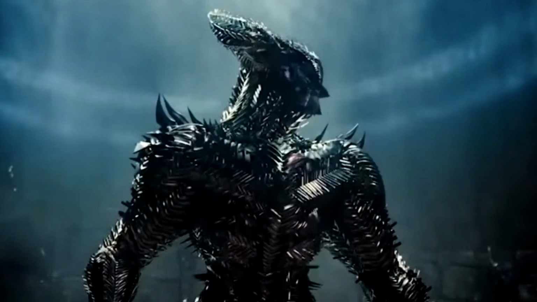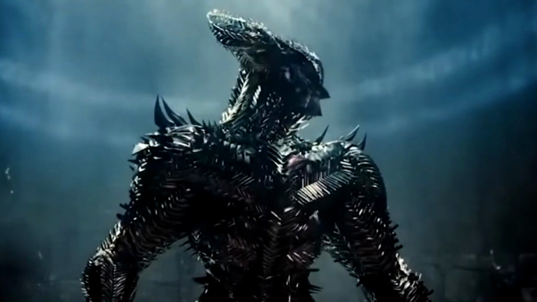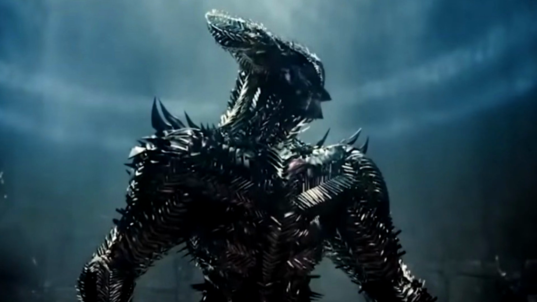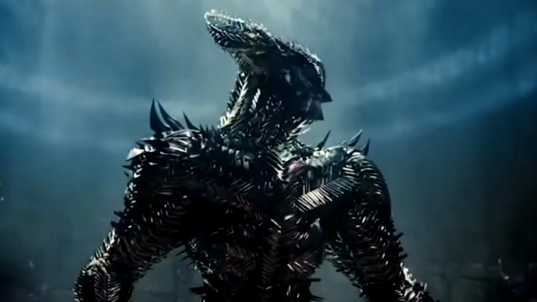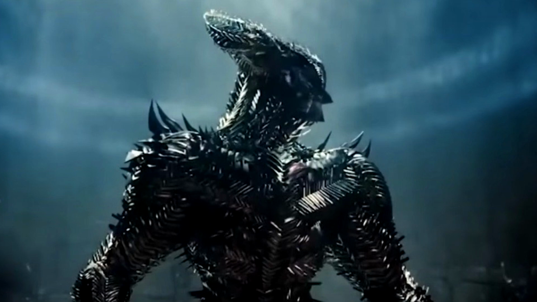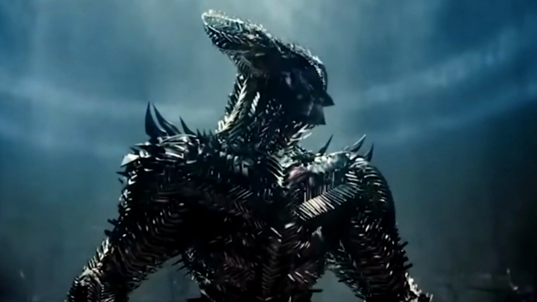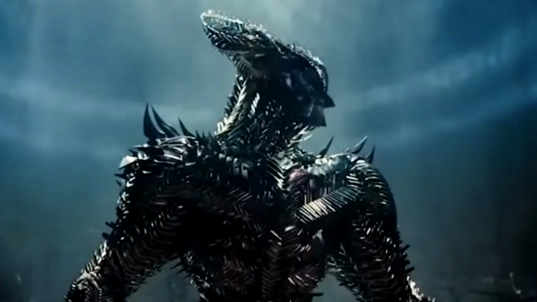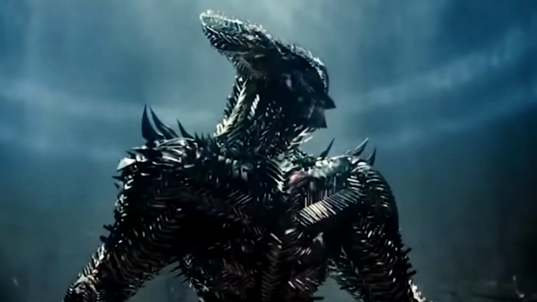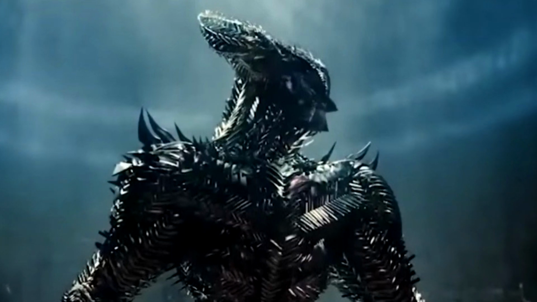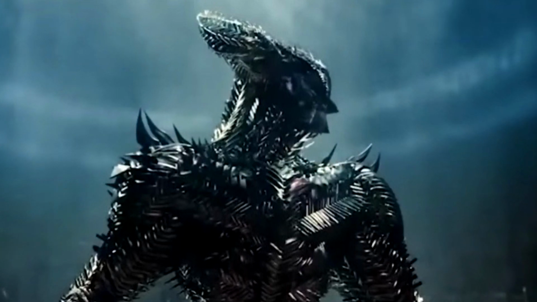Soon after, we learn that Steppenwolf is bigger, more threatening, and has a backstory. Steppenwolf's motivation as an antagonist in the original Justice League is exceptionally thin. We hardly know anything about him outside the fact that he's just the film's bad guy. He's smug and powerful, but that's about it. Snyder's version, however, paints the character in a radically different light.